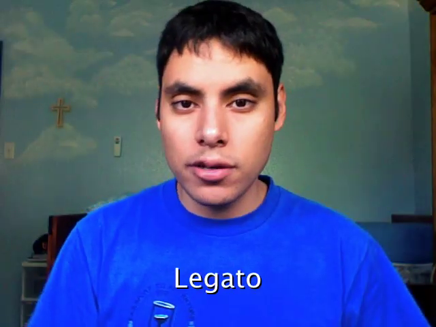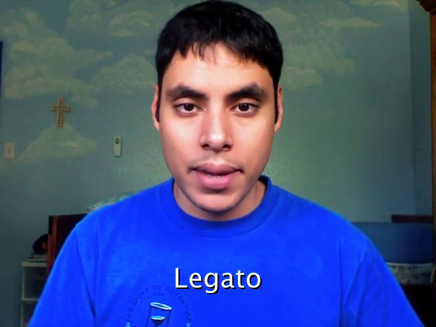and if you have an ocarina, you've probably used this one already. Legato is when we play several notes without a break in between them. It sounds like we're blending the notes together, and it's used when we want the music to flow nicely and have a beautiful, warm, fuzzy feeling.